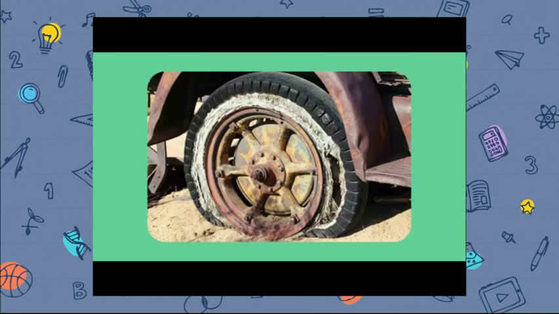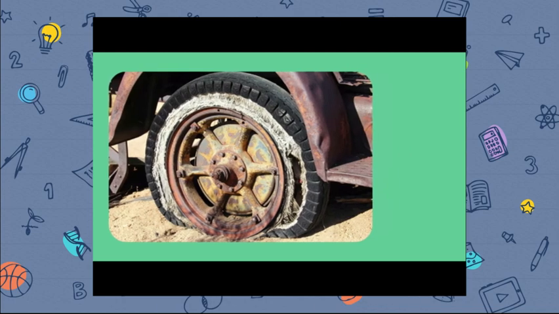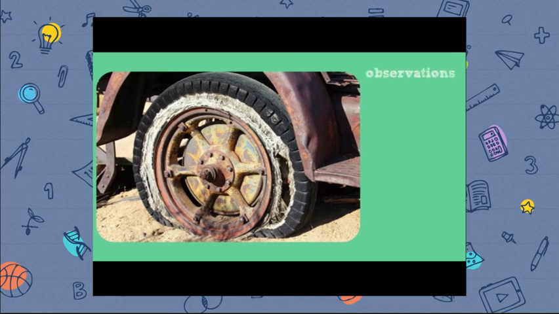Look at this picture. There are definitely visual observations that we can make. This looks like a tire and it's flat. There also appears to be rust and sand beneath the tire. Those all fall under the category of observations.